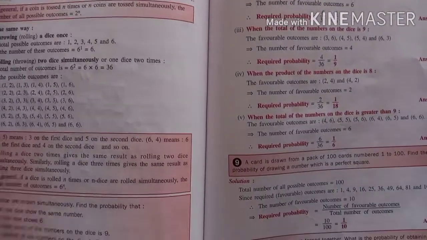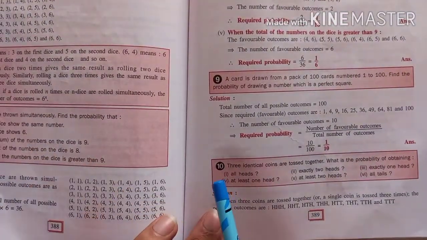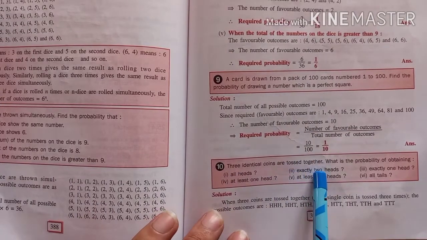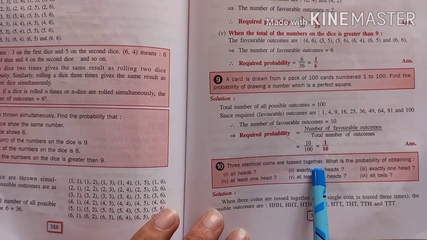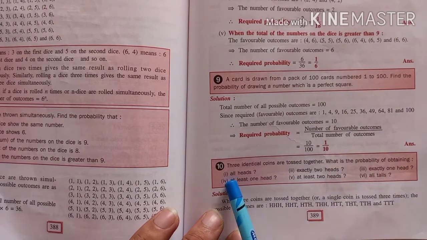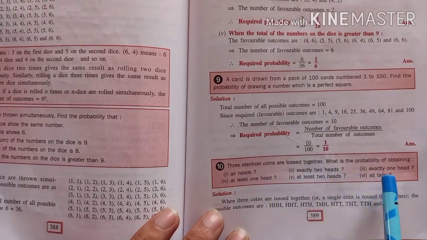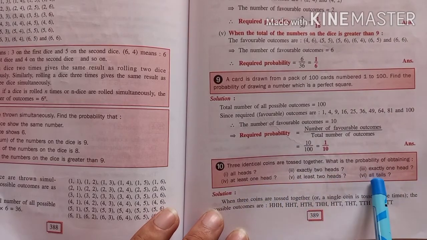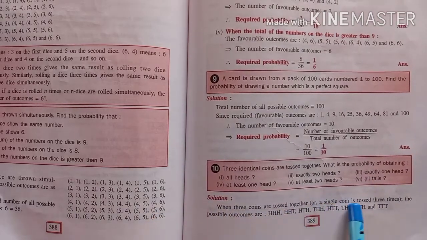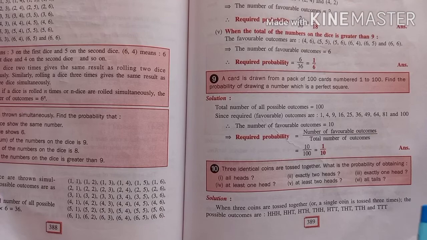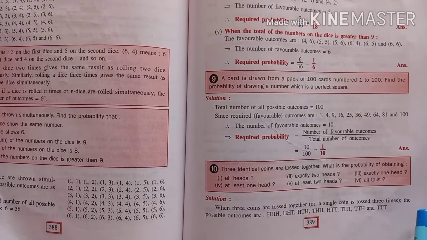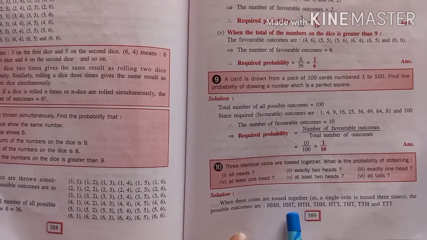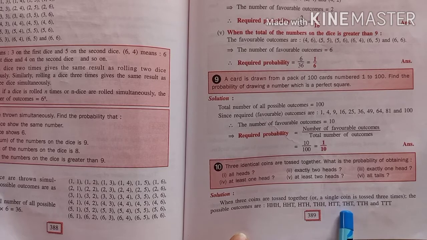So similarly we can take another example, example number 10. It is the case of coin tossing. Three identical coins are tossed together. What is the probability of obtaining all heads, exactly 2 heads, exactly 1 head, at least 1 head, at least 2 heads, and all tails? We know when 3 coins are tossed, the total number of possible outcomes is 2 raised to power 3, that is 8. And the outcomes are HHH, HHT, HTH, THH, HTT, THT, TTH and TTT.